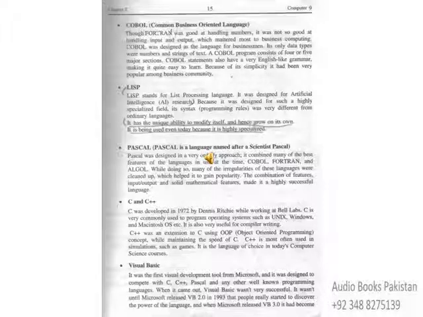COBOL, Common Business-Oriented Language. Though Fortran was good at handling numbers, it was not so good at handling input and output, which mattered most to business computing. COBOL was designed as the language for businessmen. Its only data types were numbers and strings of text.